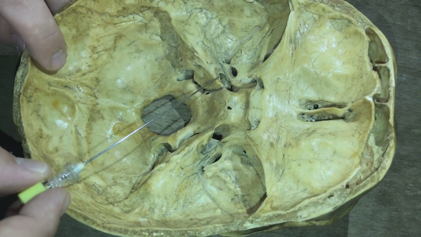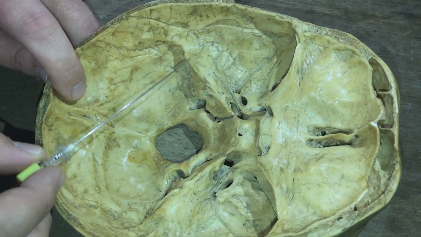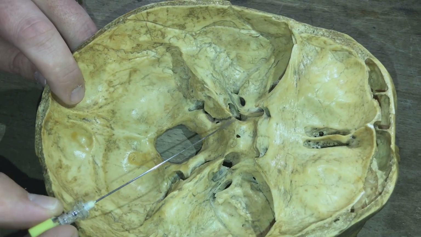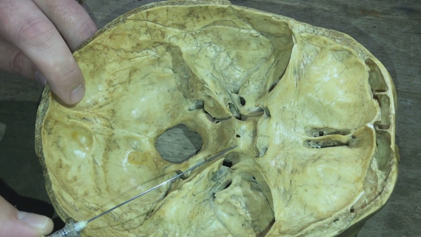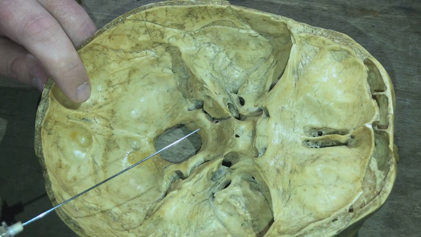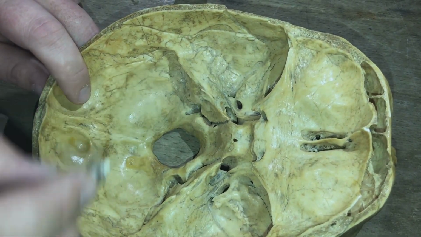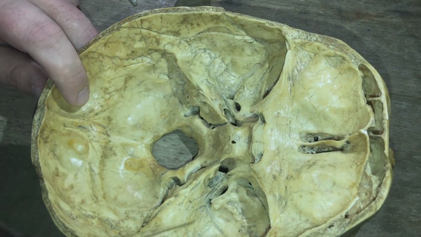So this margin here is the margo superior of the petrous part. This is dorsum sellae with processus clinoideus posterior right here. The bony surfaces, let's just first talk about them. This is the middle cranial fossa's bony surfaces.